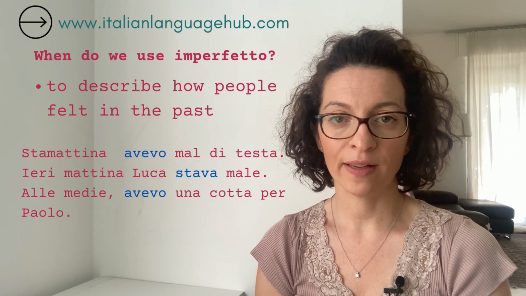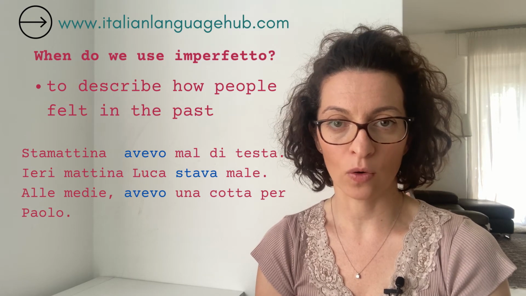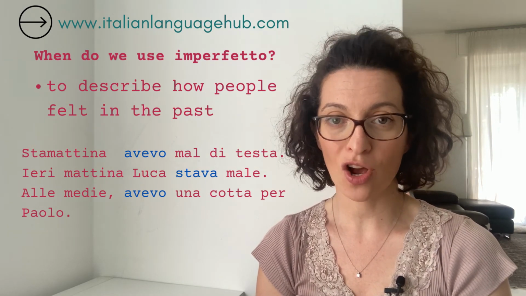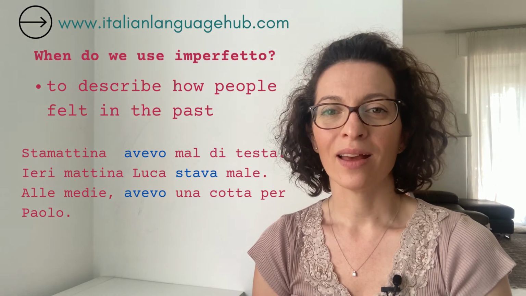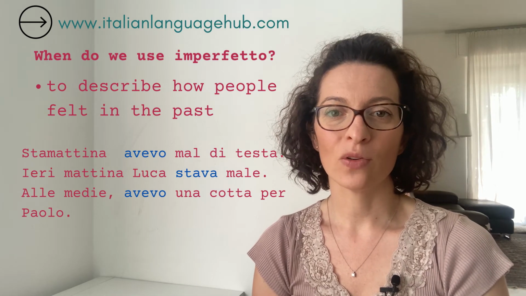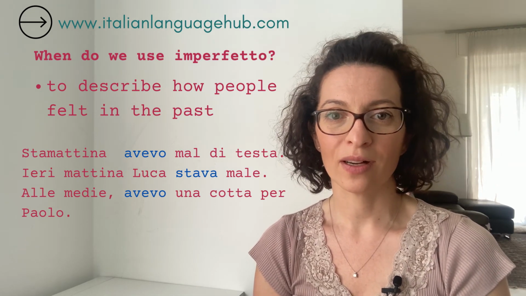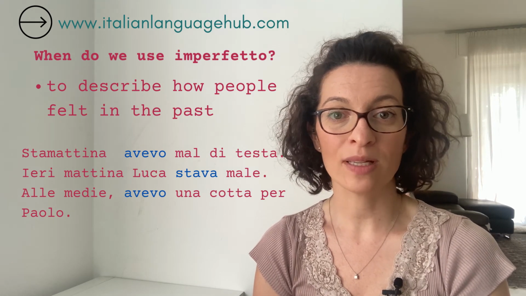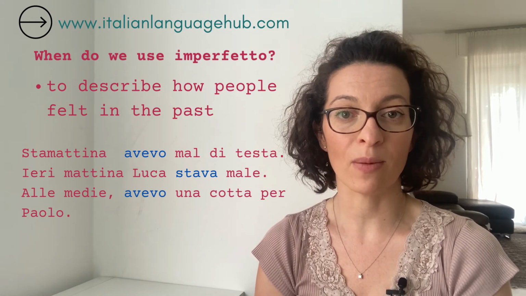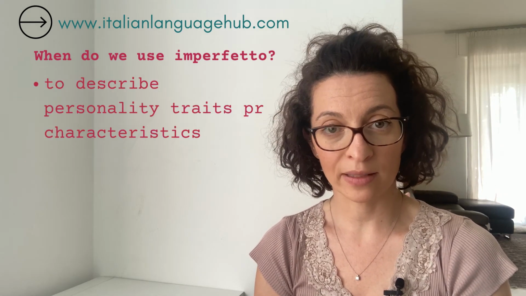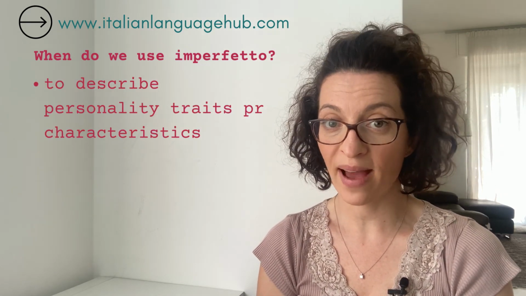Alle medie avevo una cotta per Paolo. This translates to, in middle school, I had a crush on Paolo. In this case, I'm talking about feelings, okay? So how I felt, romantically speaking, for another person when I was in middle school, so in a moment of time in the past. You can use imperfetto to talk about the personality traits of people in the past.